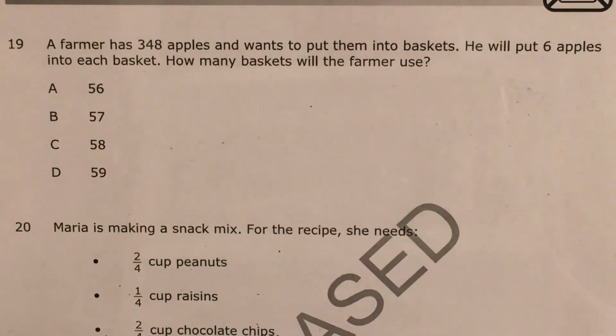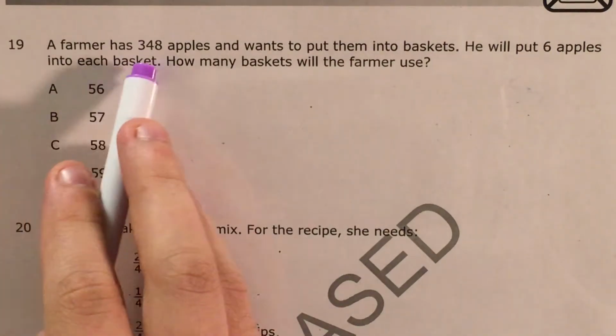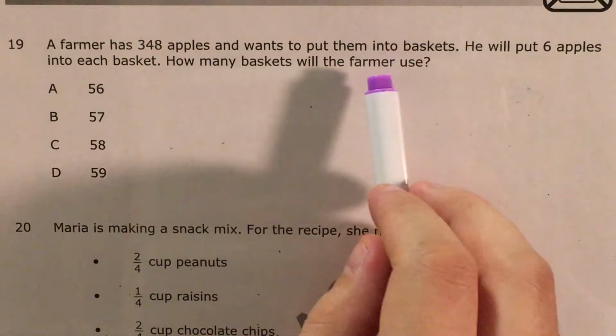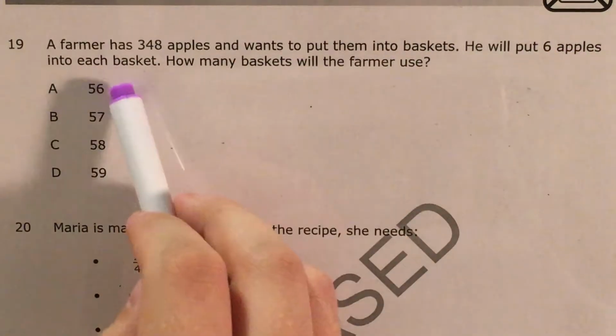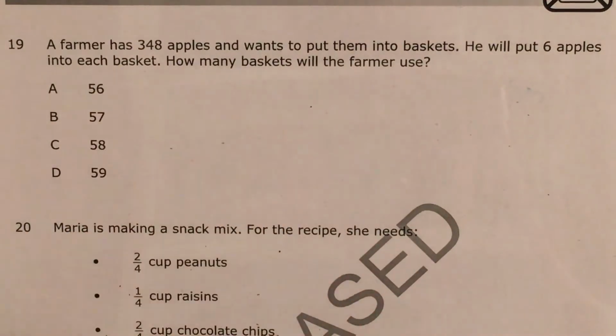This is Mr. W. Today we're going to tackle question 19 of the 4th grade math questions that North Carolina released this past school year. We see that a farmer has 348 apples and wants to put them into baskets. He'll put 6 apples into each basket, and we're trying to figure out how many baskets this farmer is going to use.